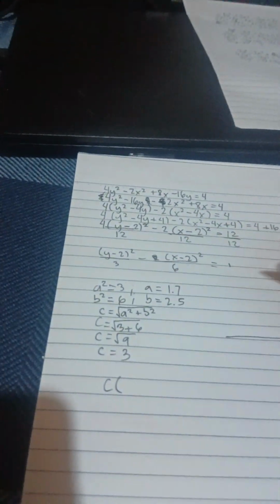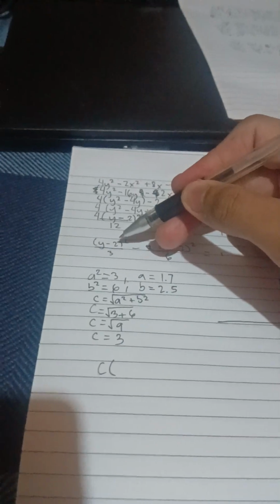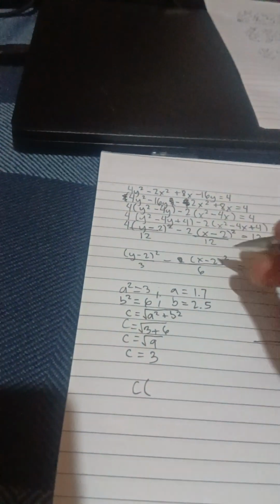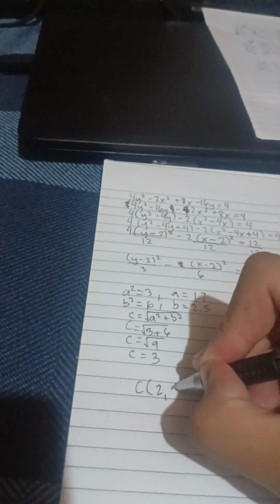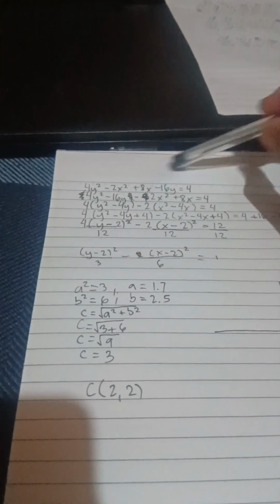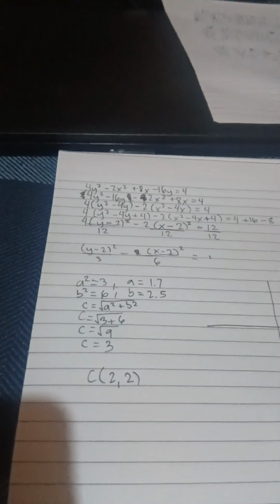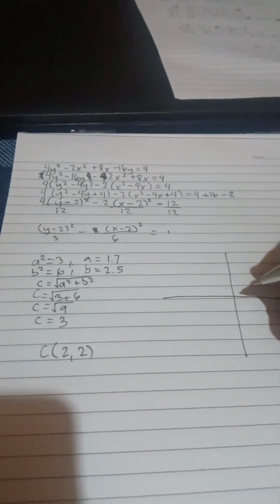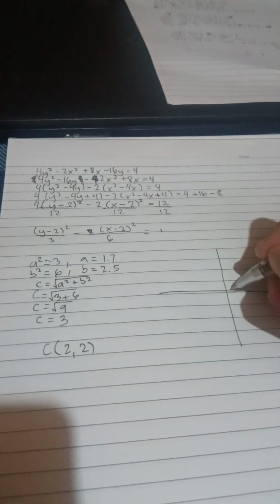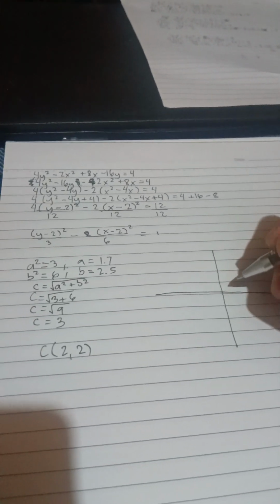So the x is positive, which we need to count to the right, 1, 2. Then count 2 upward because it is positive, 1, 2. So the center would be located here.